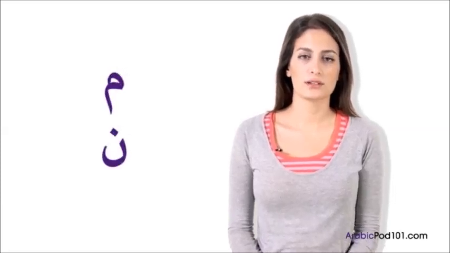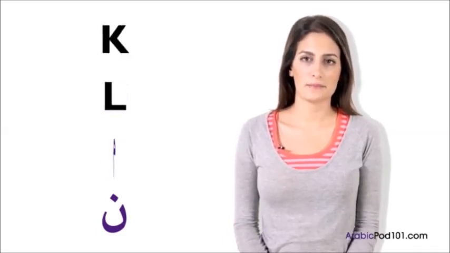In this lesson, we're going to learn one new letter from the first group and review one which we have tackled in the first lesson. They are mim and noon. Note how kaf, lam, mim, noon are arranged just like in the English alphabet, K, L, M, N. This should make it easier for you to memorize the Arabic alphabet.